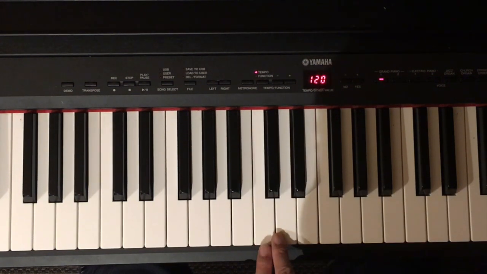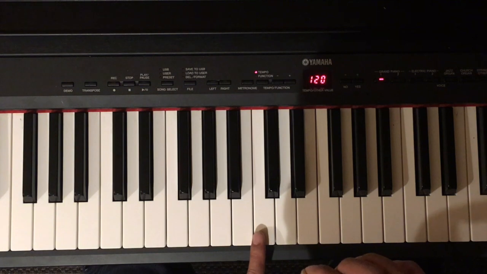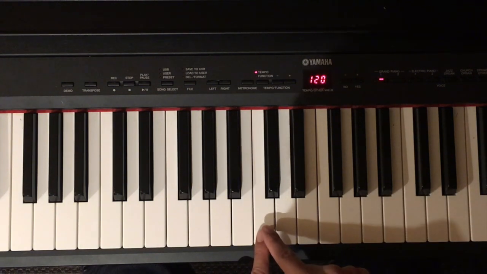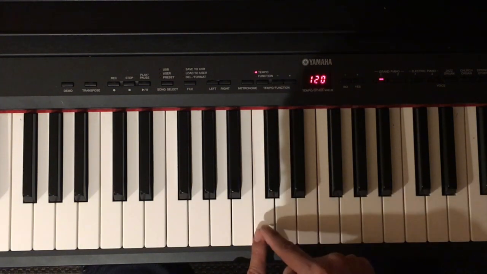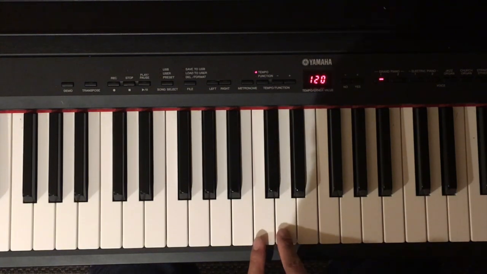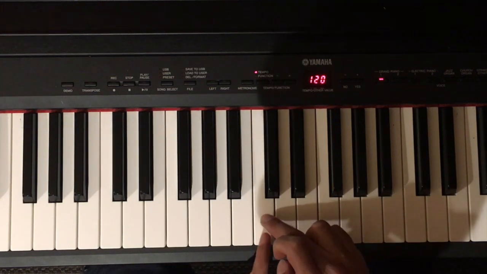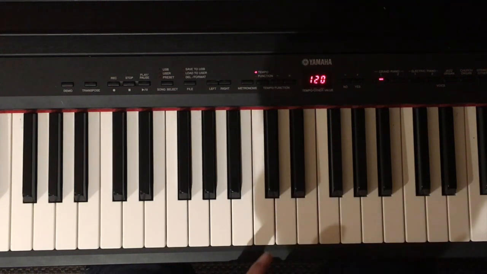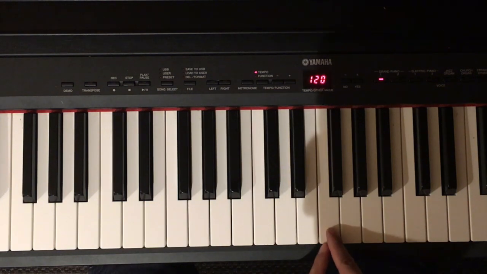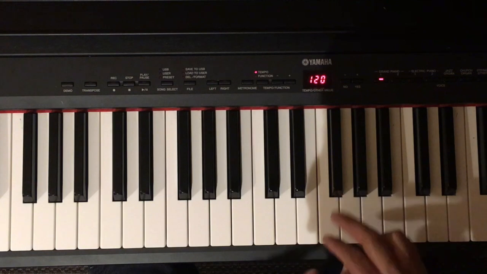It wouldn't be D. A lot of beginners will say, oh, it's right here. No, because again, the definition for a half step is the distance from one note to another, but it has to be the note immediately next to it. So the note immediately next to C, so C to B or C to C sharp. Okay? In this case, F goes to E or to F sharp. That would be a half step.